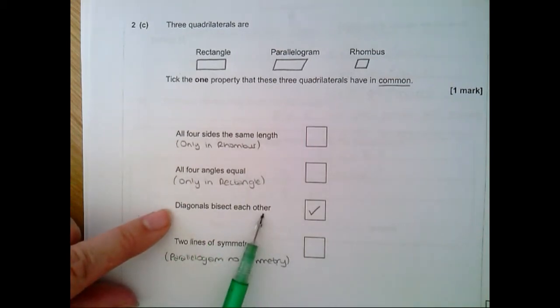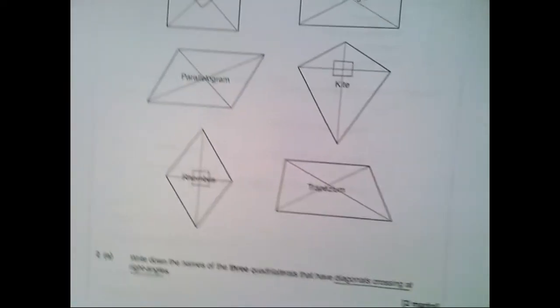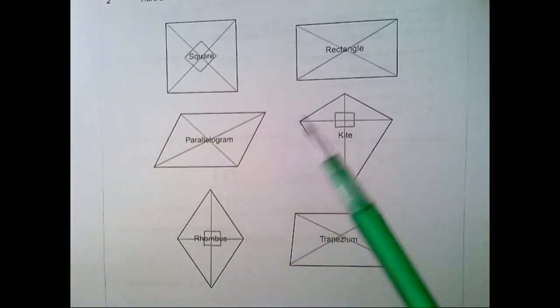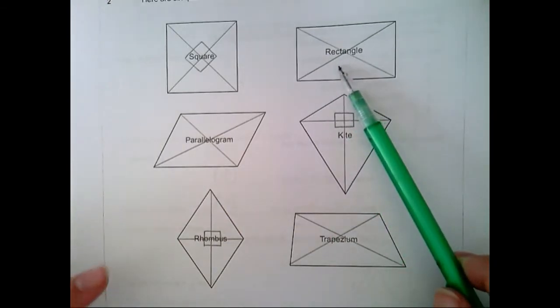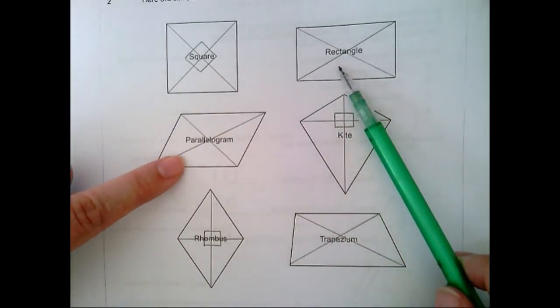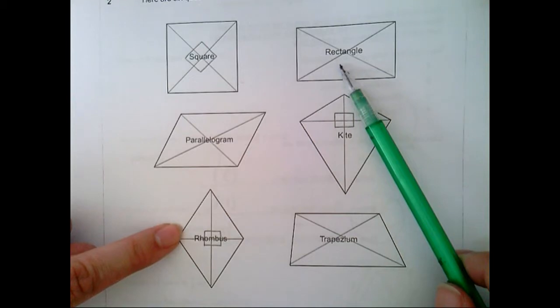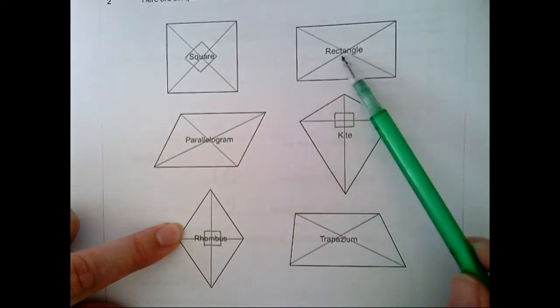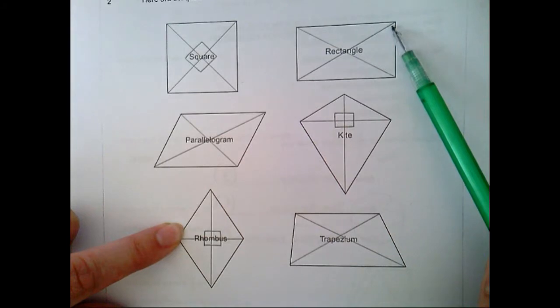Diagonals bisect each other. I had the diagonals drawn on the first page of the question. So in a rectangle and a parallelogram and a rhombus are the ones that we're looking at, and the diagonals bisecting each other means that they cut each other in half. So that is the same as that, and that's the same as that, so they do bisect each other.